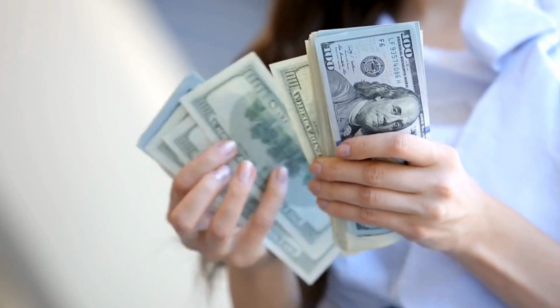So yeah, these are all the 5 passive income ideas which require zero investment, but you can build a secondary income source.